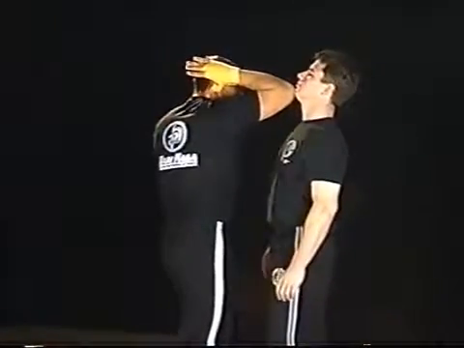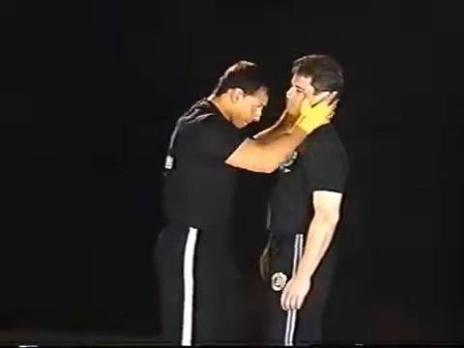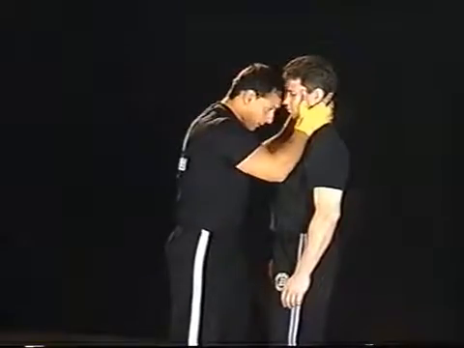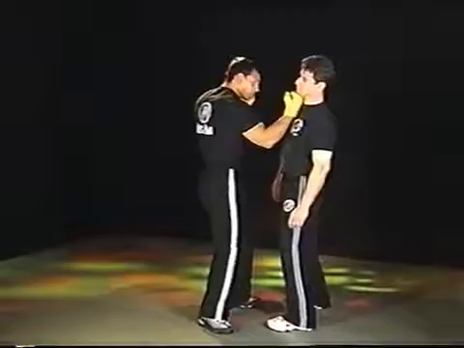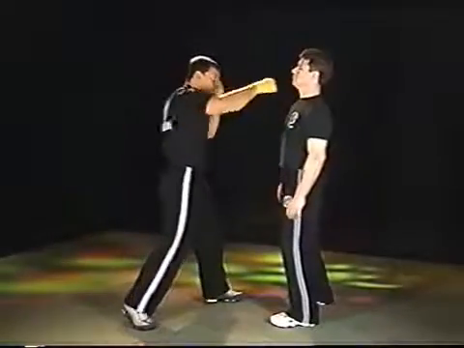And when he's even ultimately closer, he could use his head as a weapon. And on the way out, he follows the same principle in reverse. Intermediate weapons to long-range weapon.